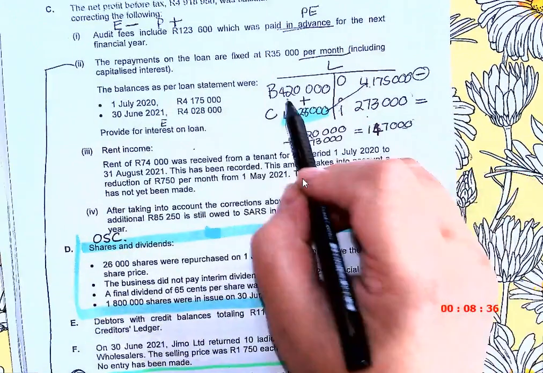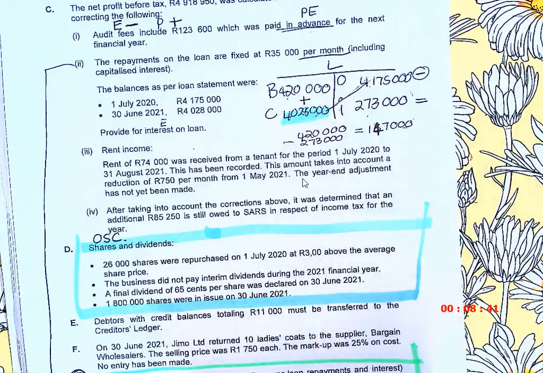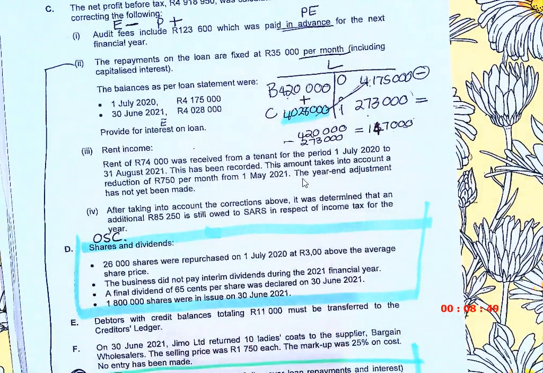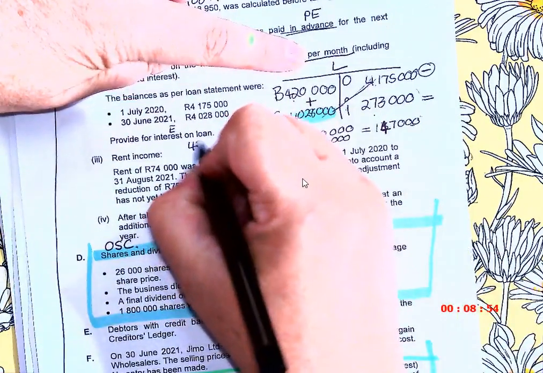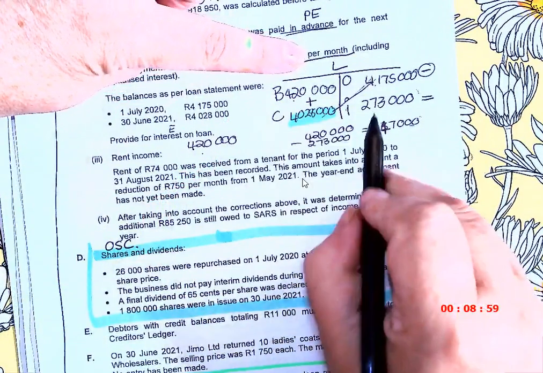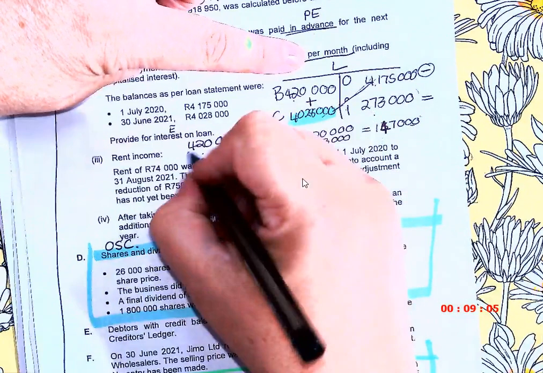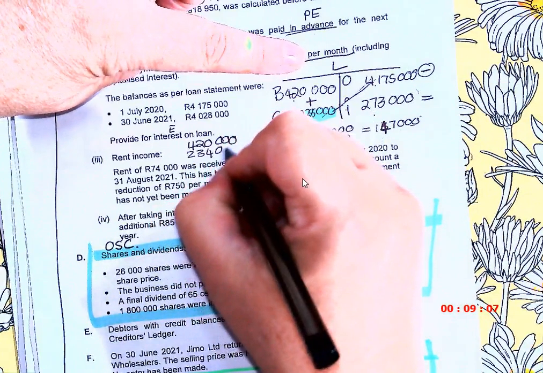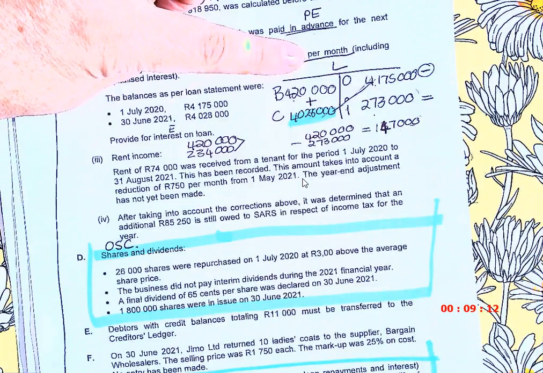But if I still pay 420, can you now see the amount I'm going to pay back on the loan is going to be more? Can you see that? Because I'm still next year going to pay 420. I'm still going to pay 420. Okay? But now the interest is not going to be 273. The interest is going to be 234. So what am I going to pay back? You understand what I'm doing here?